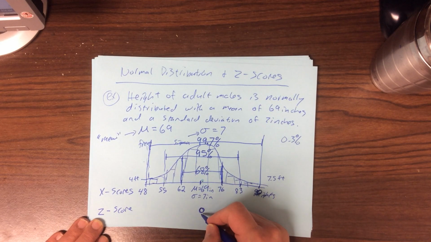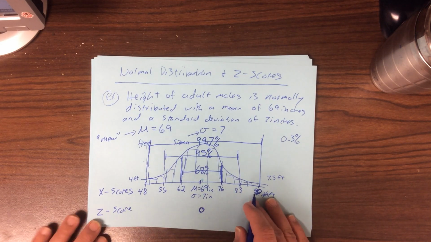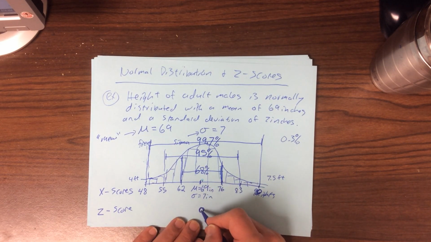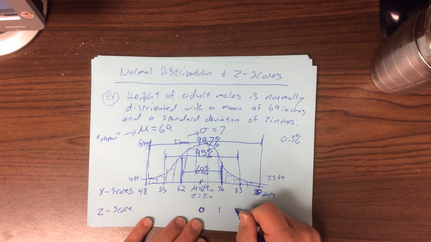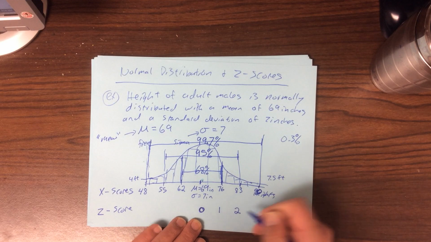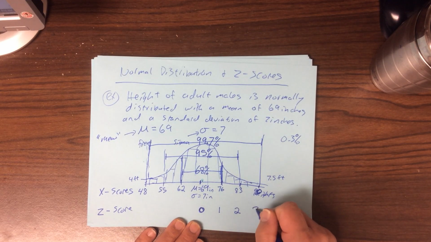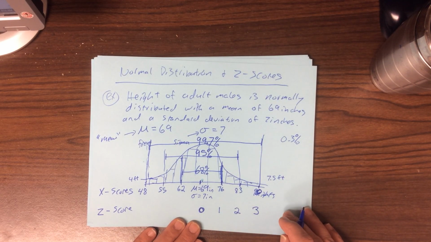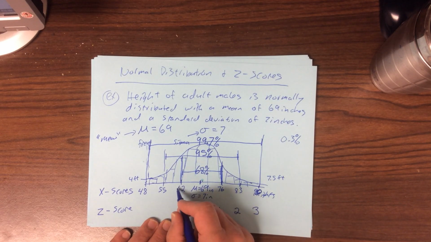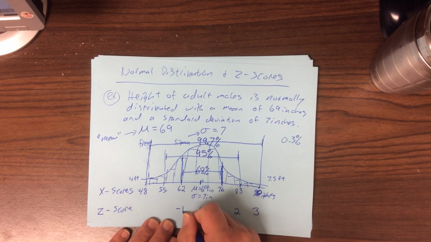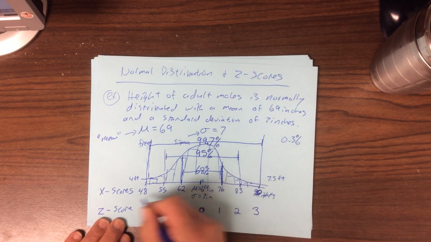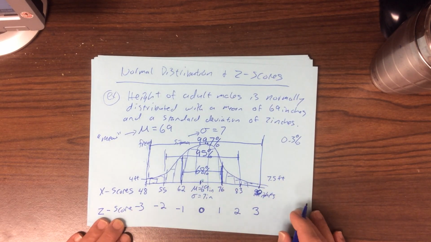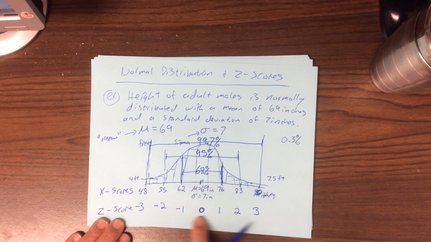The mean is in the center, so that's a z-score of 0. 1 standard deviation above is a z-score of 1. 2 standard deviations above is a z-score of 2. 3 standard deviations above is a z-score of 3. 1 standard deviation below is -1. 2 standard deviations below is -2. And 3 standard deviations below is -3. So these are the z-scores.